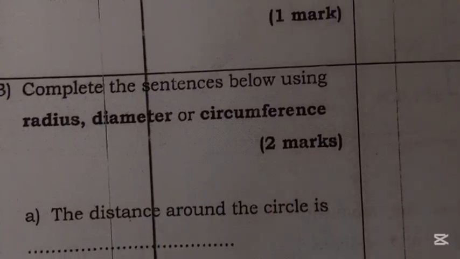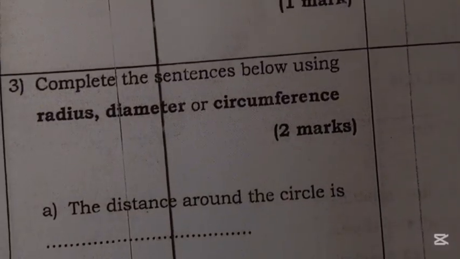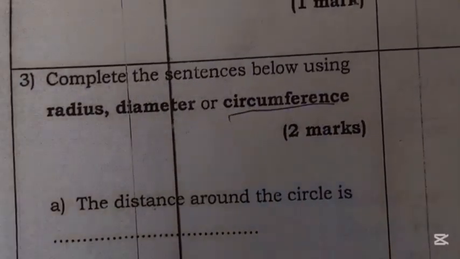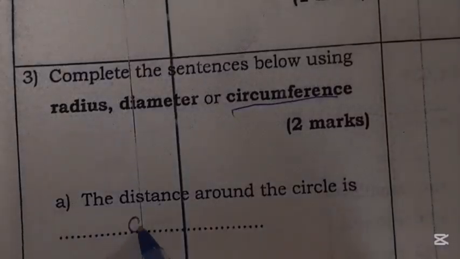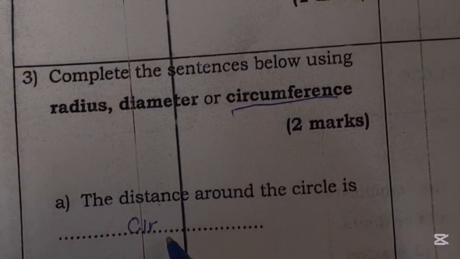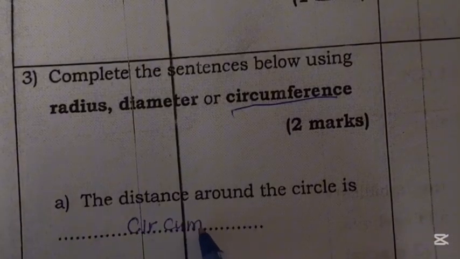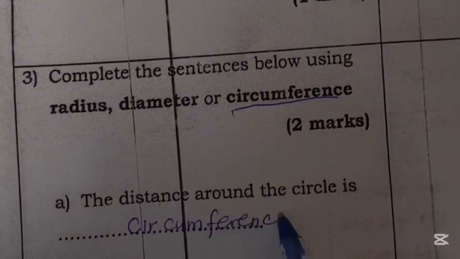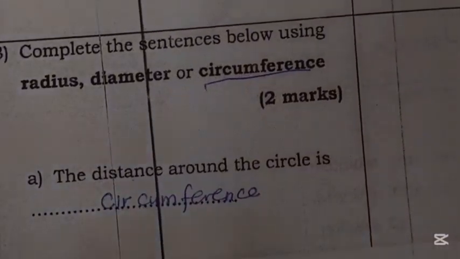Third question. The distance around the circle is what we call circumference. Question 3b, the length of AB in this circle is known as a diameter.